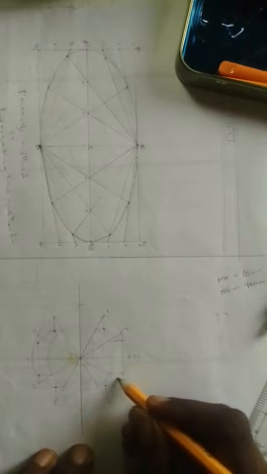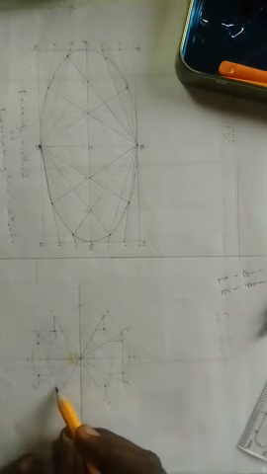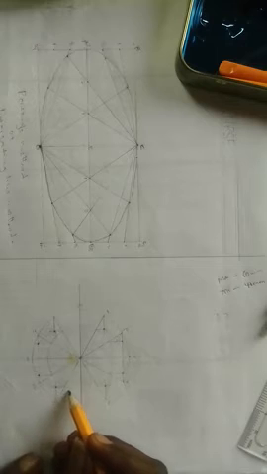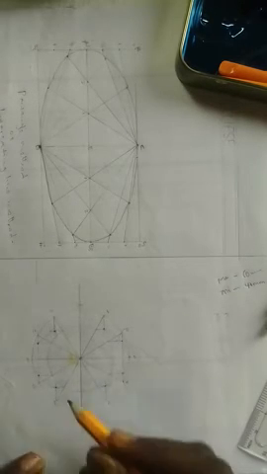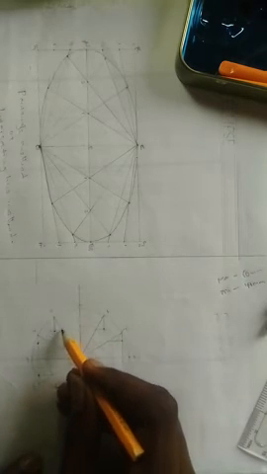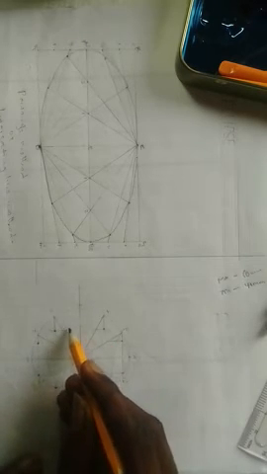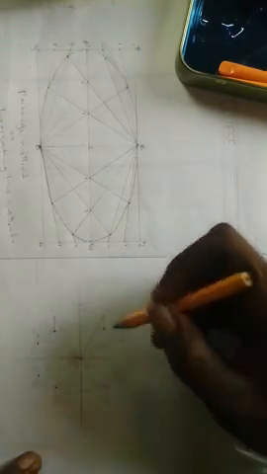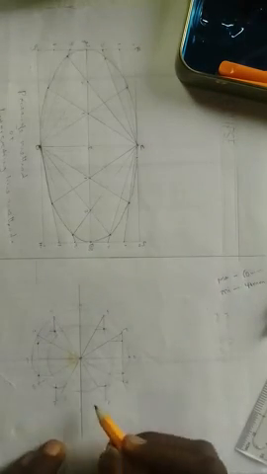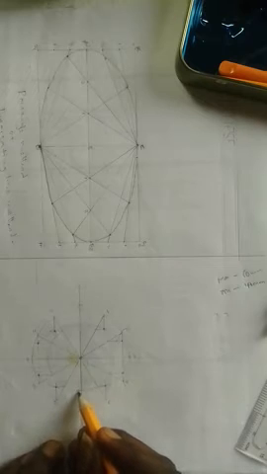Ensure your curve is matured enough and neat. So there, that is it. I will have to trace it out.